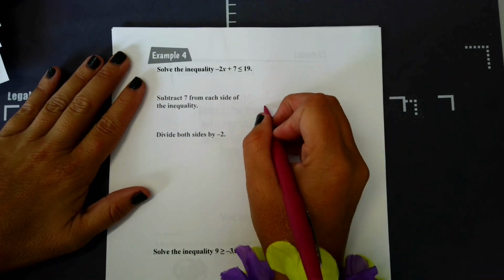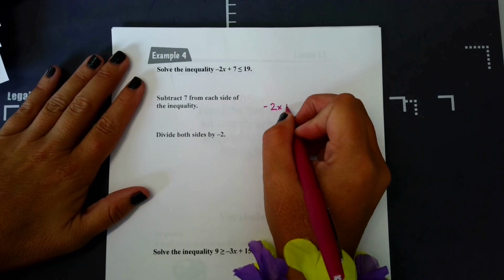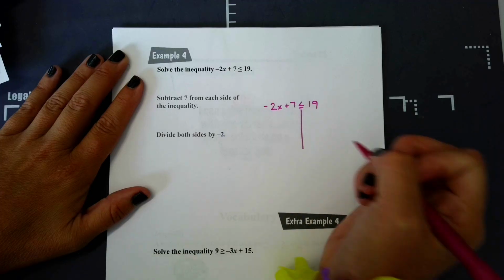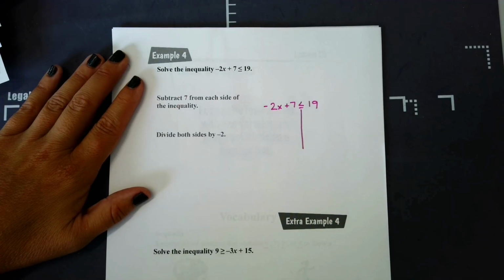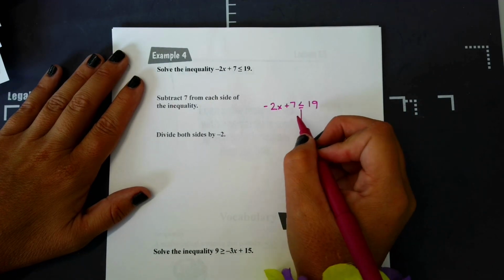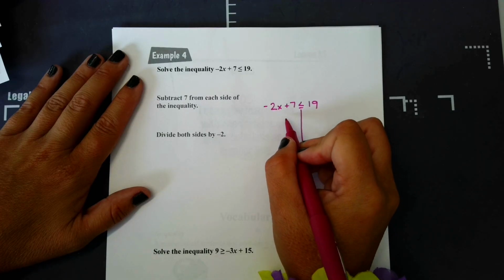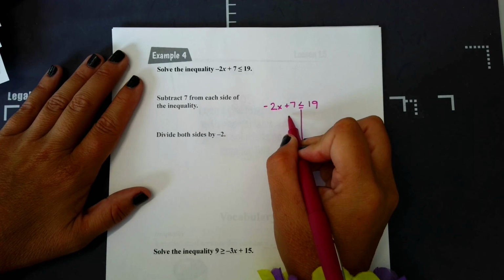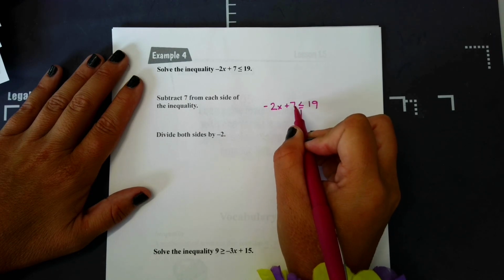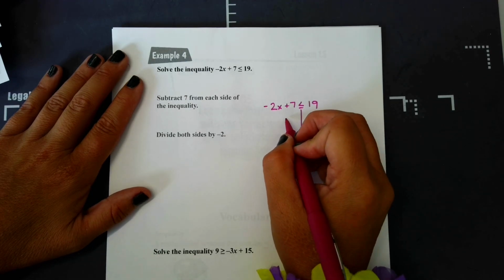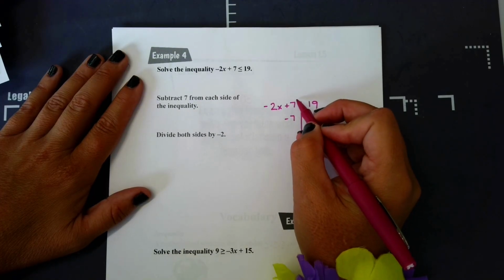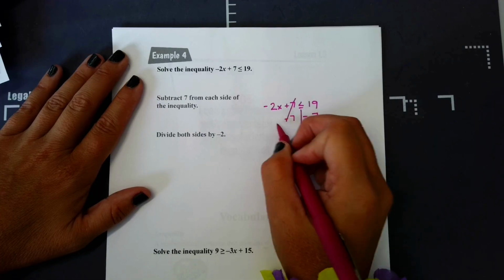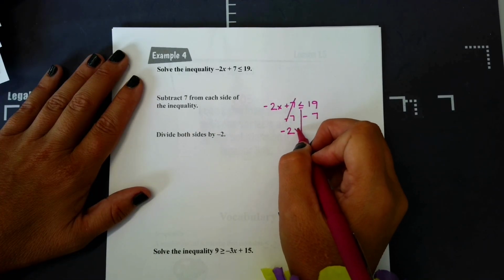I'm going to write this over here so I can work with it. All right, here we go. What am I going to get rid of first? How are you going to get rid of a plus 7? Whatever I do to one side, bring down what I didn't use.